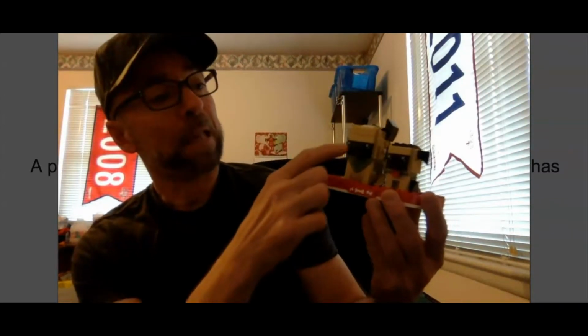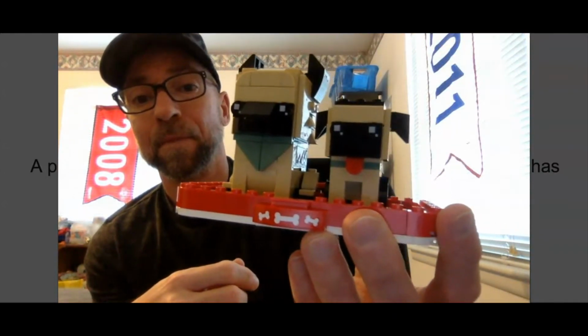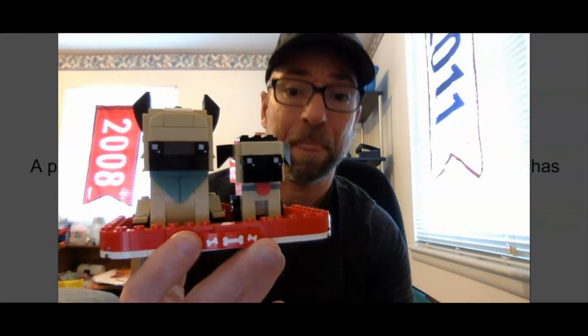Both Lego dogs have black noses. My one Lego dog has a big red tongue. Both Lego dogs have black ears. My big Lego dog has a greenish scarf.